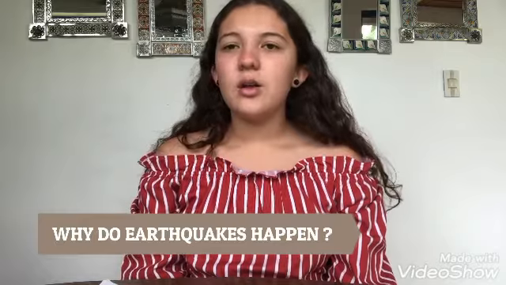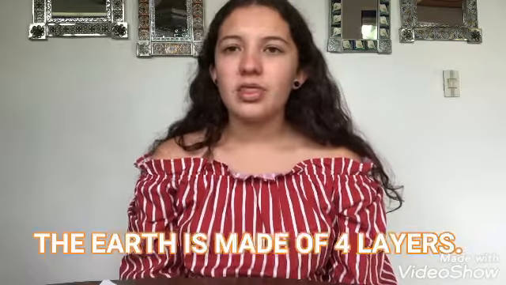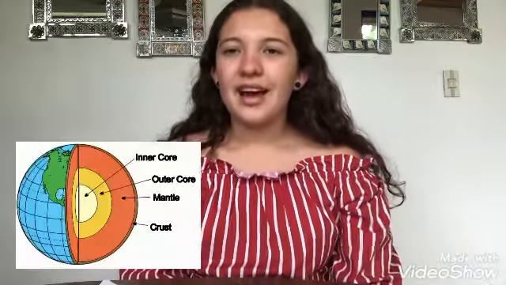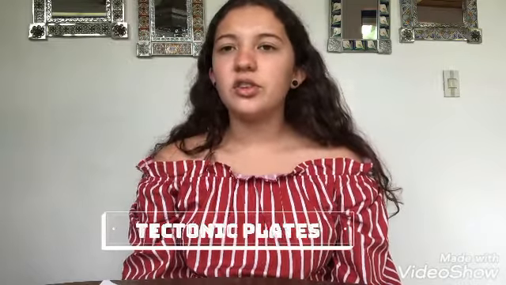Although the Earth looks like a pretty solid place on the surface, it is actually extremely active just below the crust. The Earth is made of four layers: a solid crust, a hot nearly solid mantle, a liquid outer core, and a solid inner core. Under the first solid layer is the mantle, also called the lithosphere. The lithosphere is not a continuous piece. Conversely, it is a giant puzzle of pieces called tectonic plates.